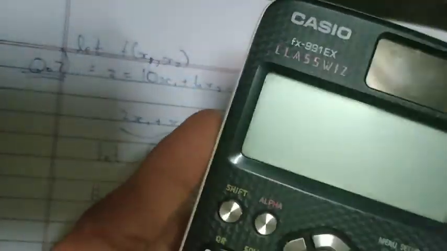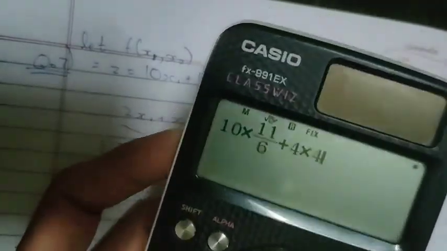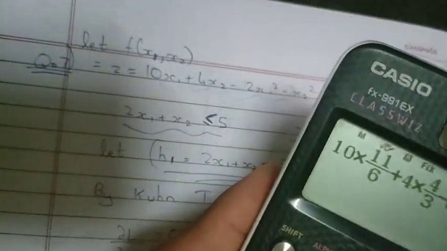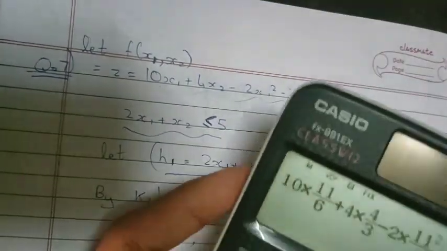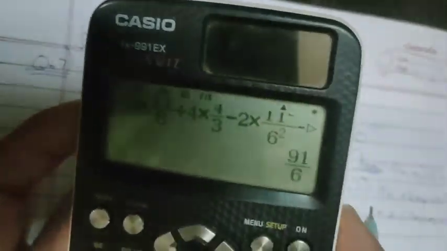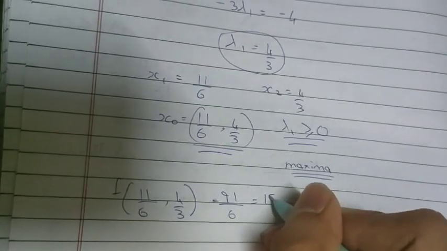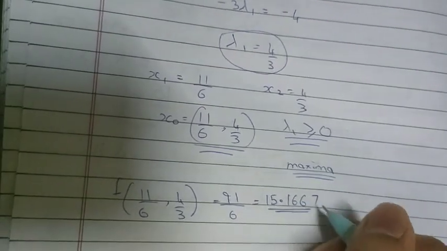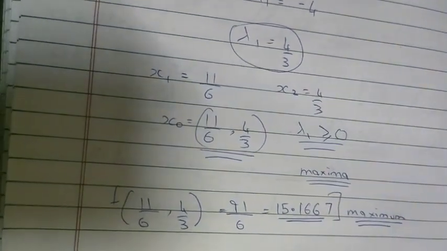To find the maximum value of the function, we just substitute the point 11 by 6, comma 4 by 3 into it. So 10 into 11 by 6 plus 4 into 4 by 3 minus 2 into 11 square by 6 square minus 4 square by 3 square. We get 91 by 6, which is 15.1667. And this is the maximum value of our function. Nice.